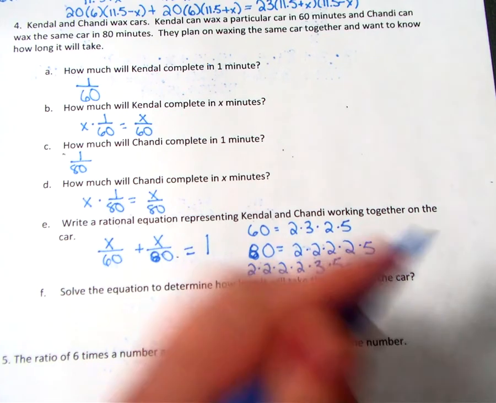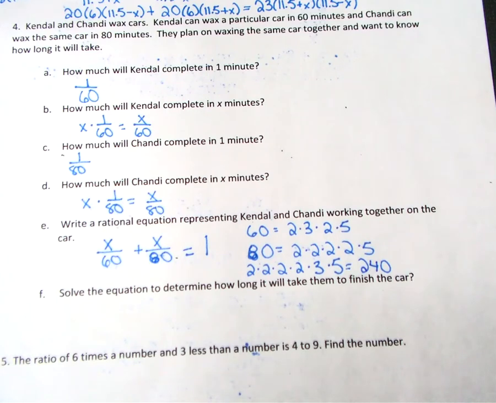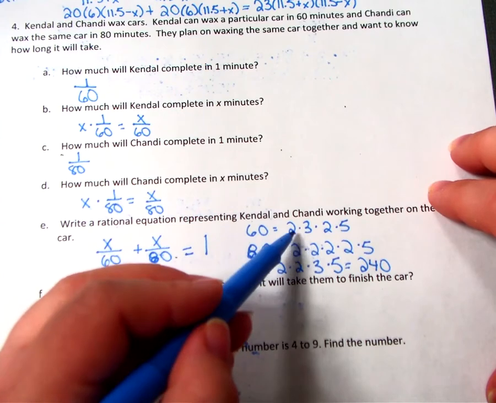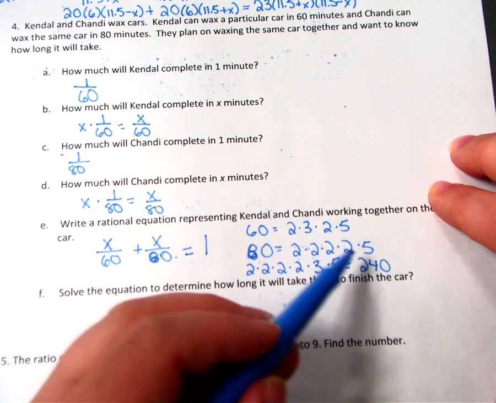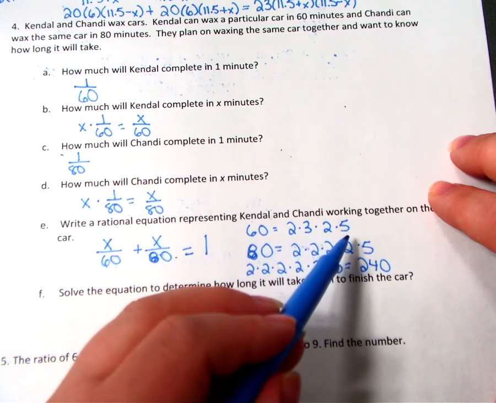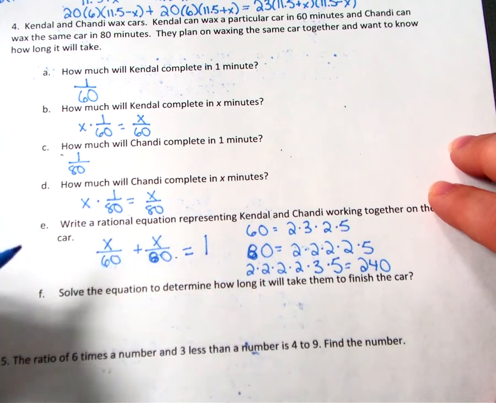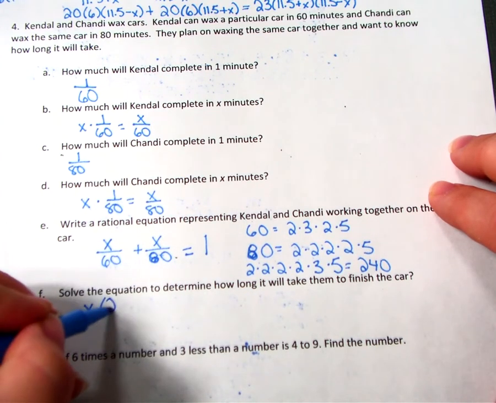So the 60 times what equals 240, or you can look back at what 60 already has. 60 has 2 2's, so it needed 2 more. So the X is going to be multiplied by 2 more 2's. It already had a 3, and it already had the 5.